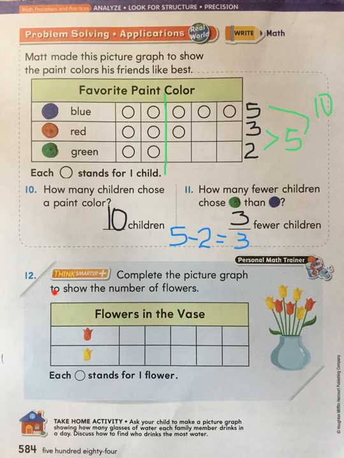Complete the picture graph to show the number of flowers. And we have flowers in the vase. Here's the vase, here are the flowers, and our choices are red and yellow. And we're going to draw a circle for each flower. Now, who can remember how we're going to figure out how many flowers for each color? I want you to think about that. Yes, we are going to cross out one flower at a time, starting at the top, going to the right, then moving down.